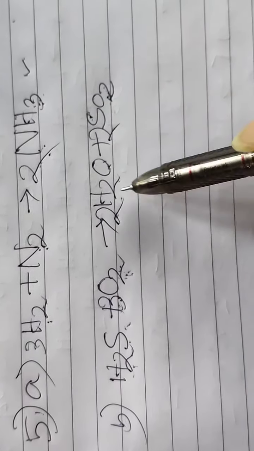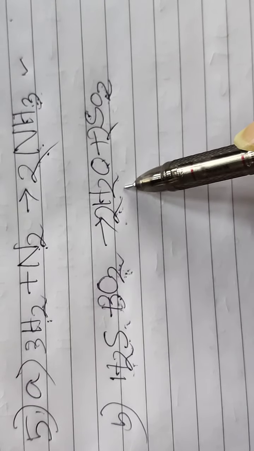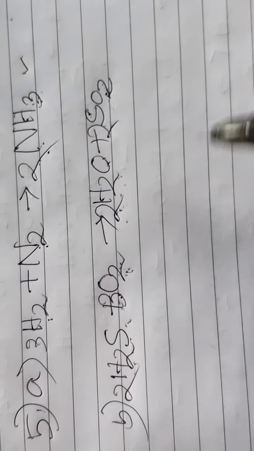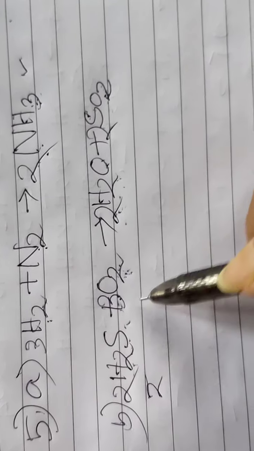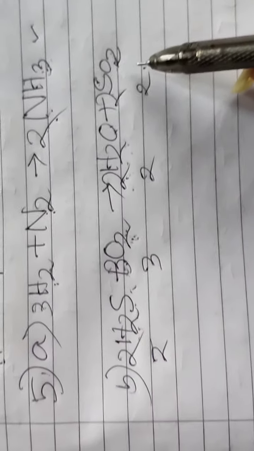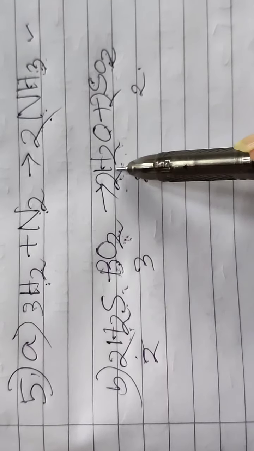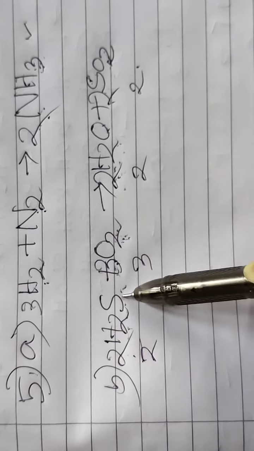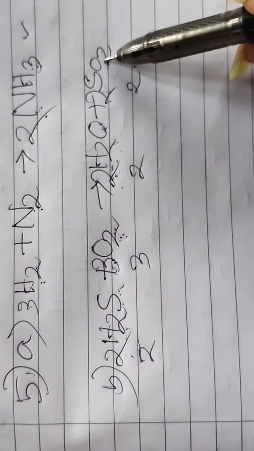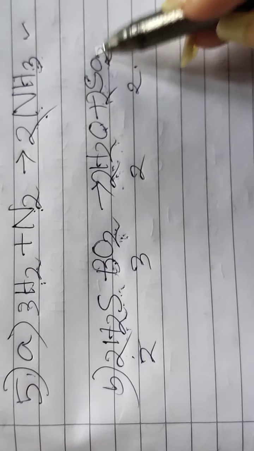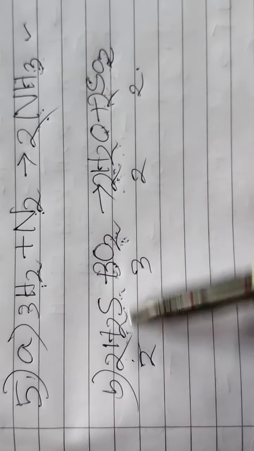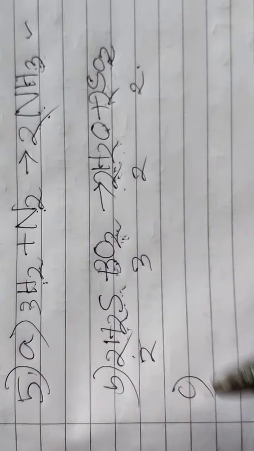Now you see the number of hydrogen on the right side is 4. Sulfur is 2, so here give 2. So the ratio is 2 is to 3 is to 2 is to 2. So this is balanced. The number of sulfur is 2 here, and the number of sulfur is 2 there. Oxygen is 2 plus 4, 6, so the number of oxygen is 6 here and also 6. That is why it is balanced: 2 is to 3 is to 2 is to 2. Okay, next question number C.